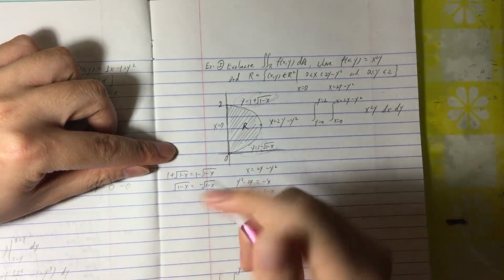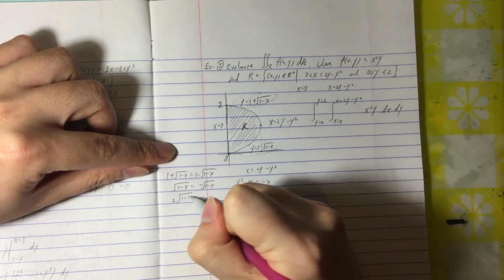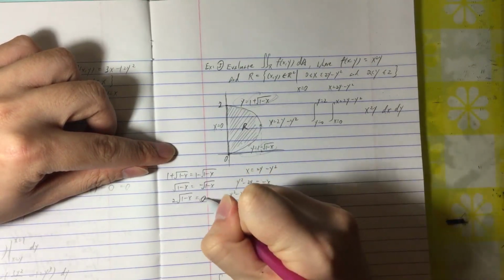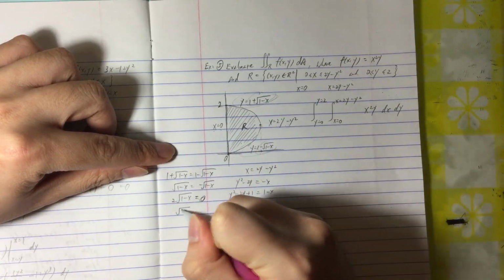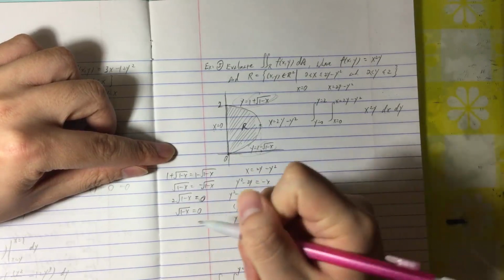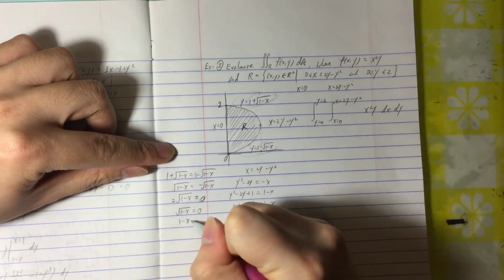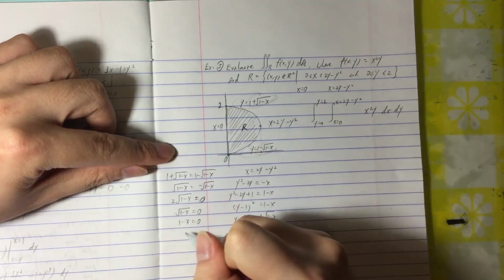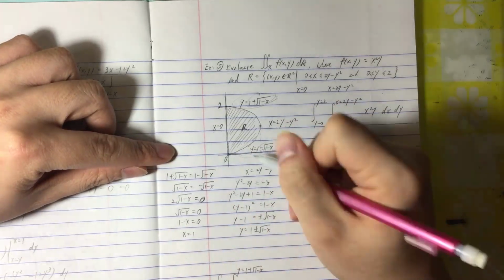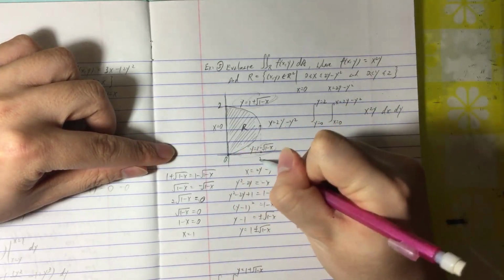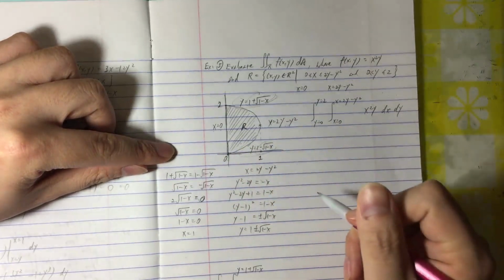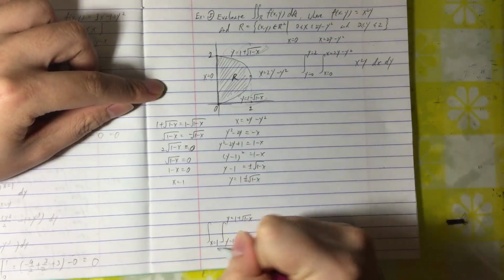Then move this over. I get twice radical 1 minus x equal to 0. Divide both sides by 2: radical 1 minus x equal to 0. If I square both sides, 1 minus x equal to 0. Then x equal to 1. So x is from 0 to 1.